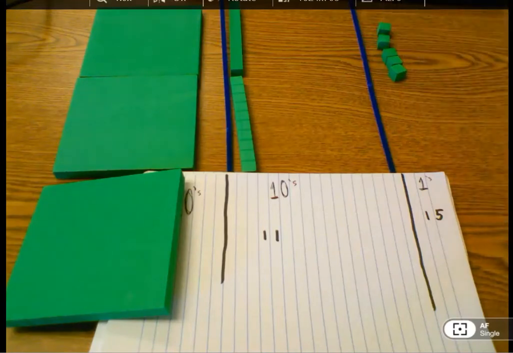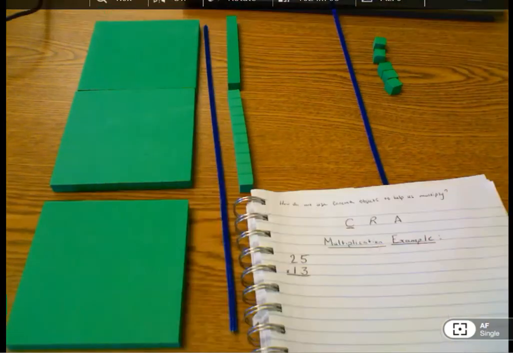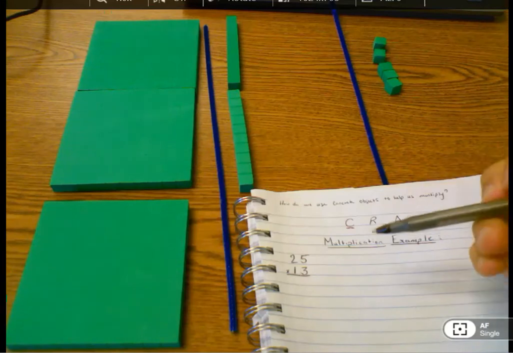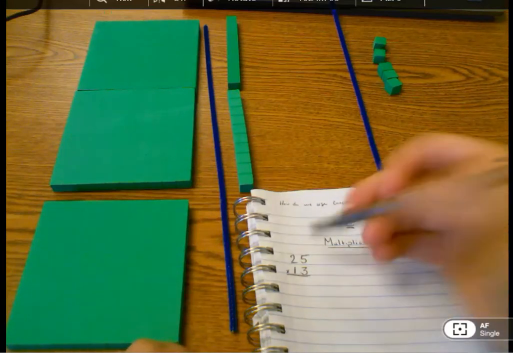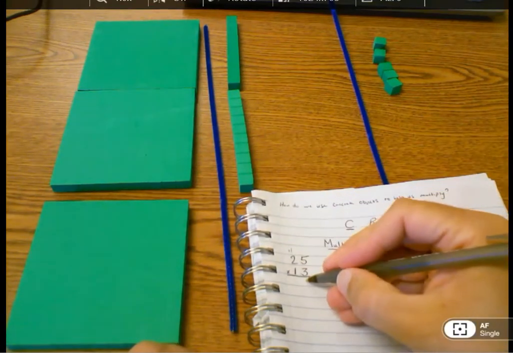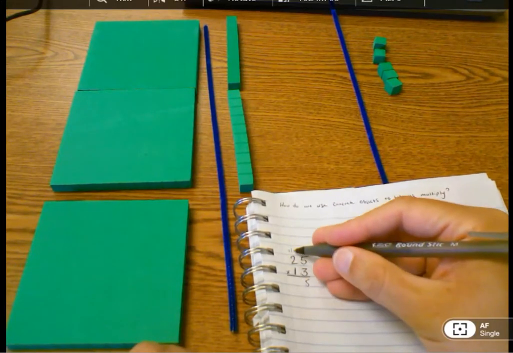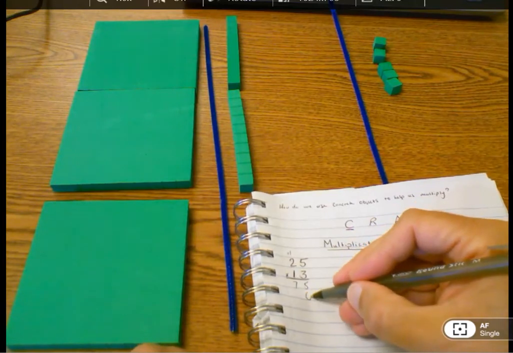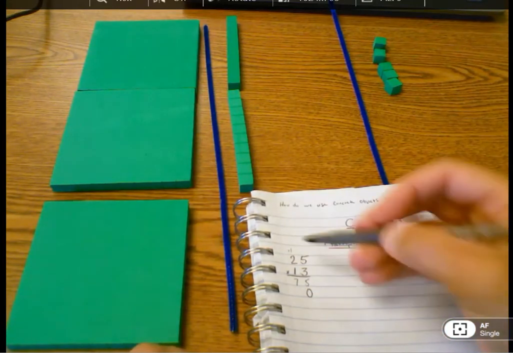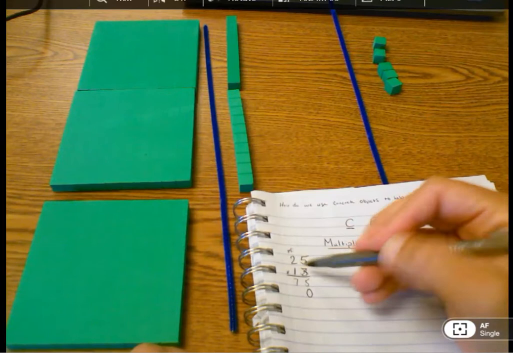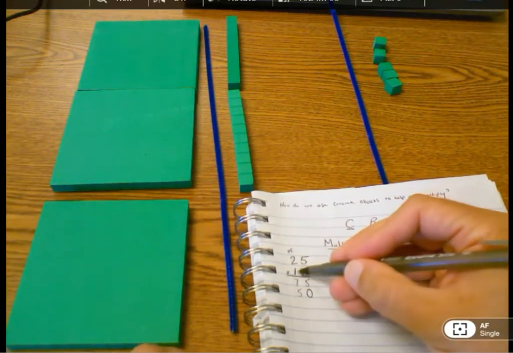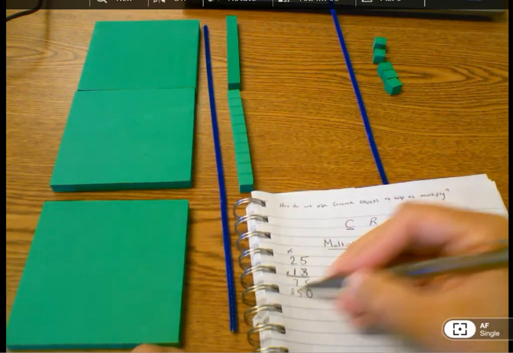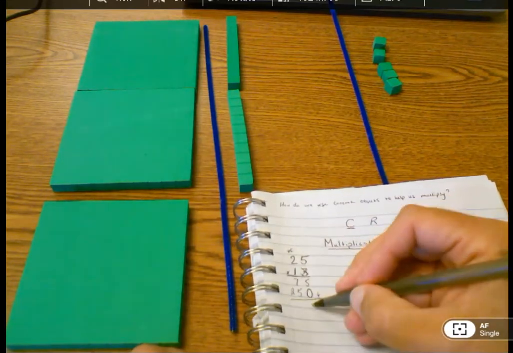So when I go back to my original problem, and I eventually multiply this the traditional way, 5 times 3 is 15. 3 times 2 is 6, plus 1 is 7. Now I'm multiplying the tens, so this 0 has to be set for a place value holder. 1 times 5 is 5. 1 times 2 is 2.